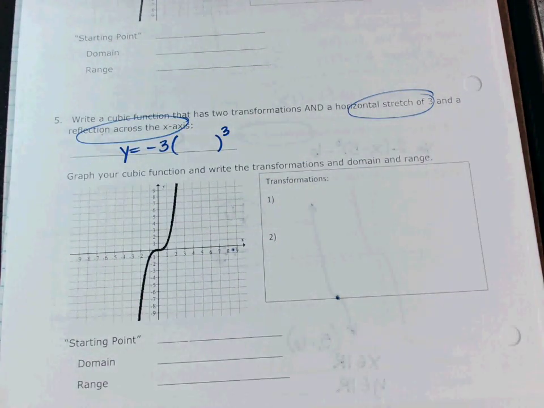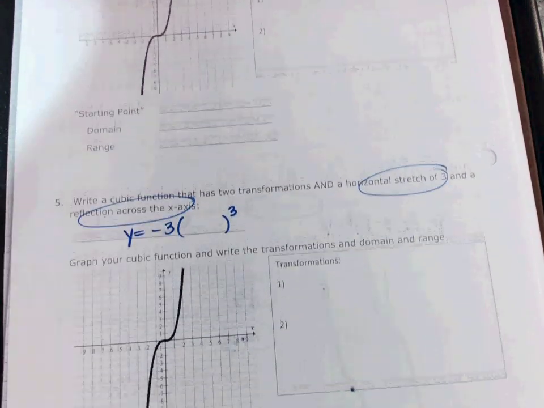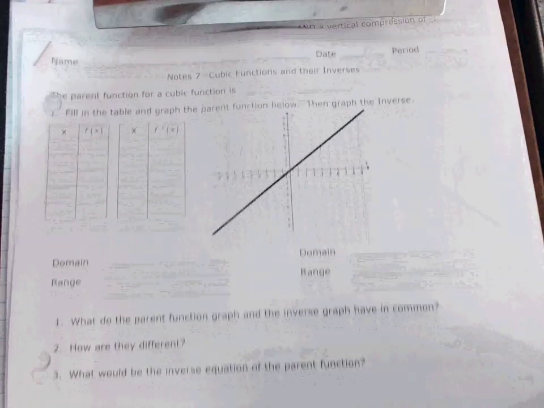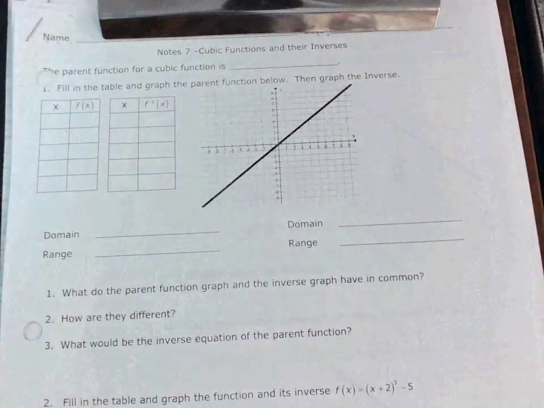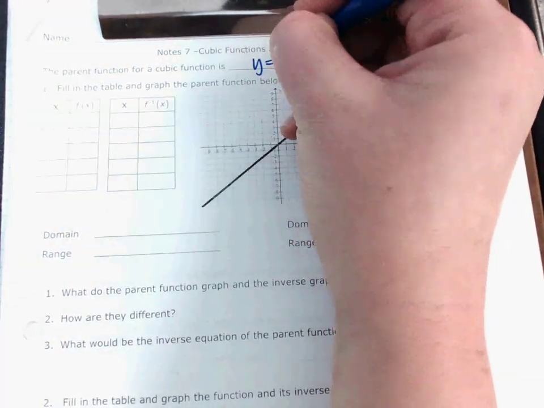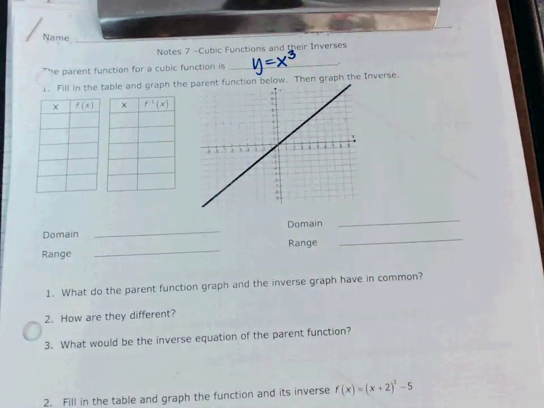So we are going to keep graphing these. The only difference is today that we're going to bring in inverses with it. So if you grabbed a calculator, I see most of you did, go ahead and type in the cubic function graph, which is y equals x cubed.